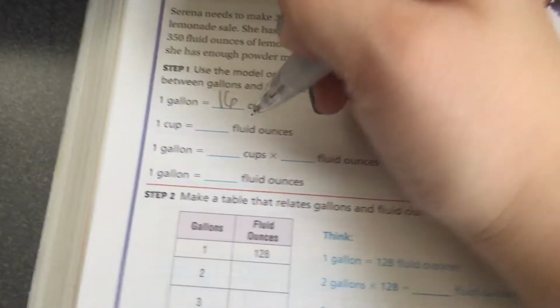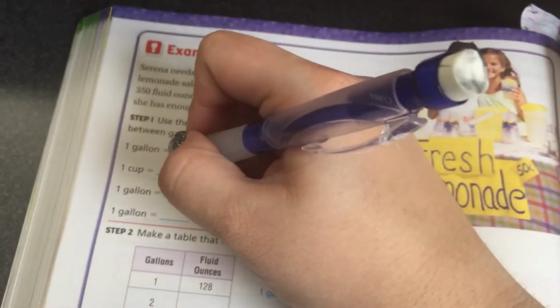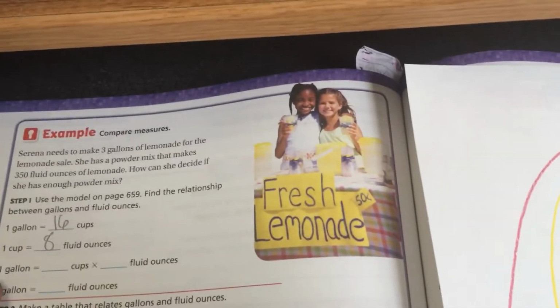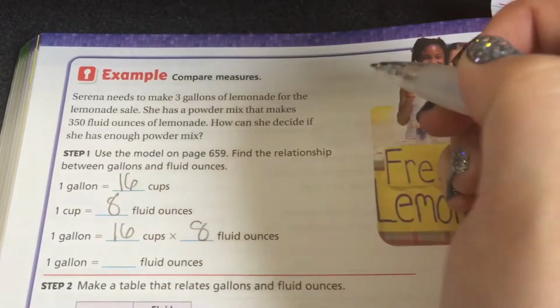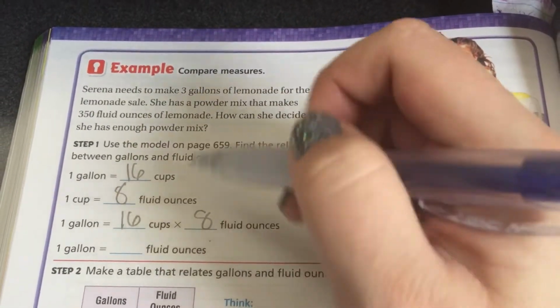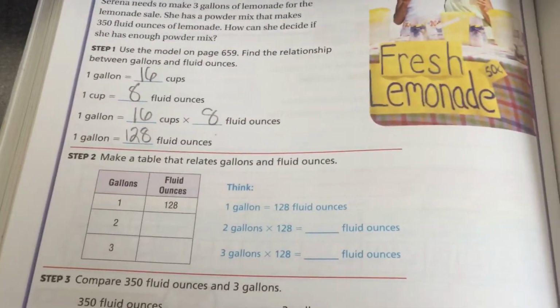And 1 cup we know has 8 ounces in it. So I'm going to do 1 gallon equals 16 cups times 8 fluid ounces, which means 16 times 8 is 128 fluid ounces. So 1 gallon is 128 ounces.